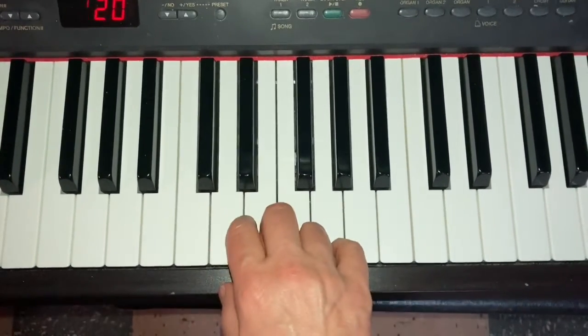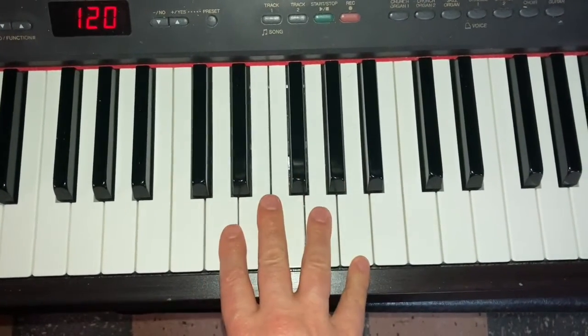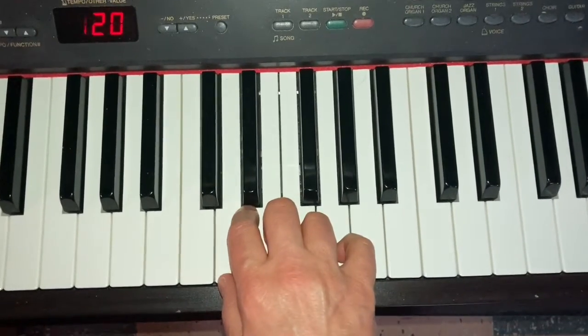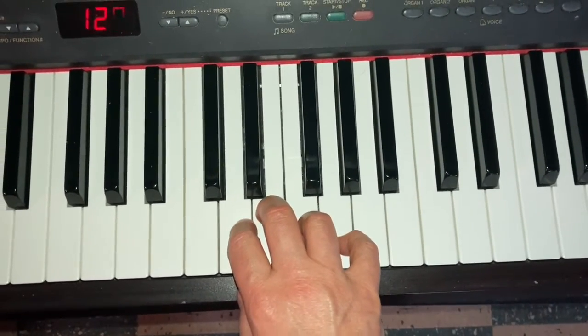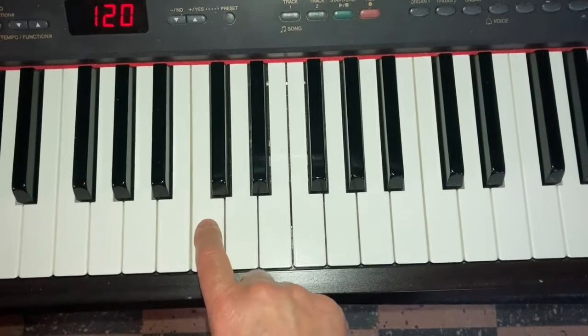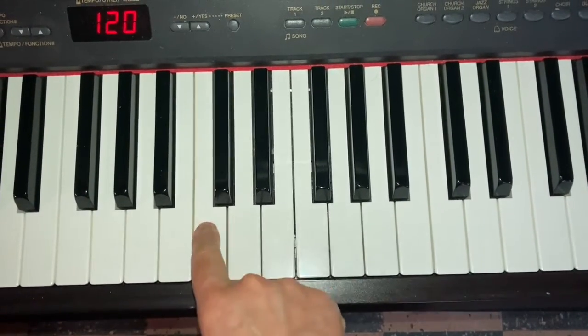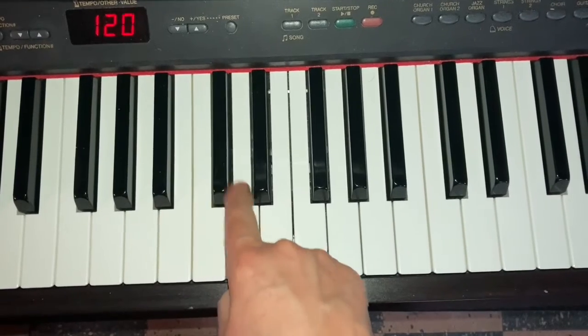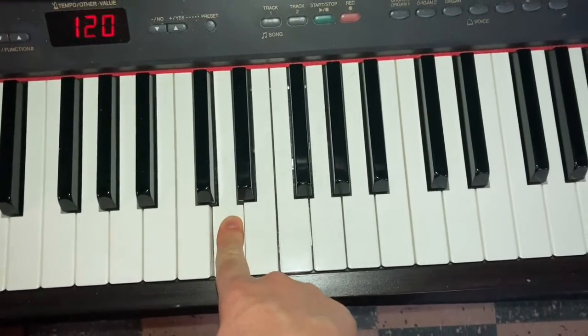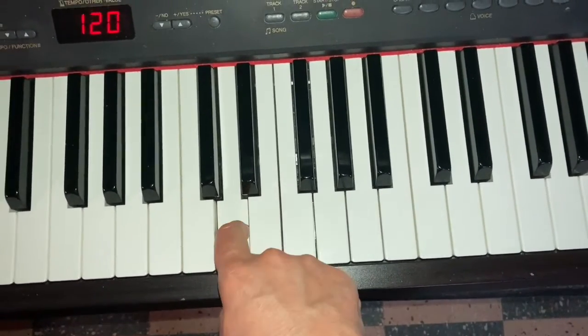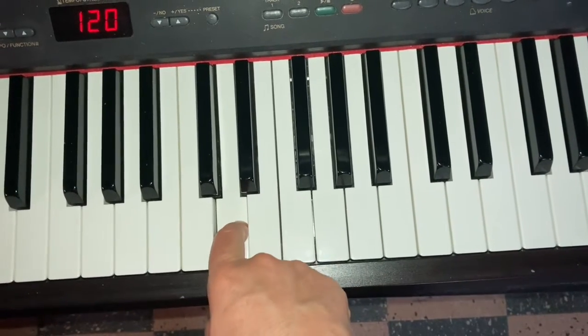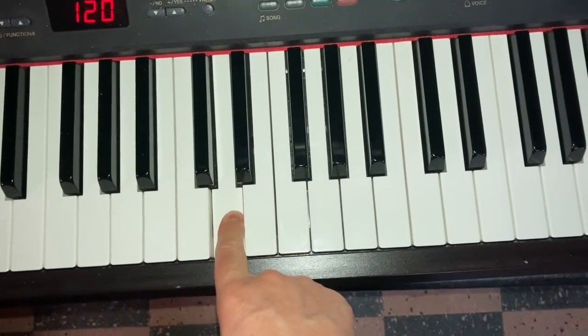When going over your sharps and flats, it will be useful to include double sharps and double flats. So this is C sharp, because here's C, that's C sharp. This can be called C double sharp, it's D, or C double sharp.